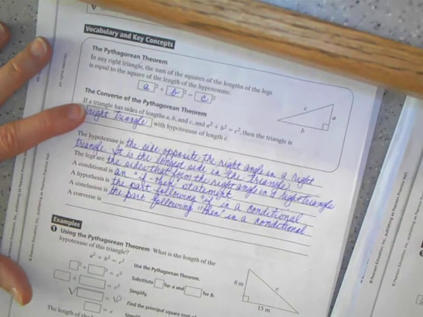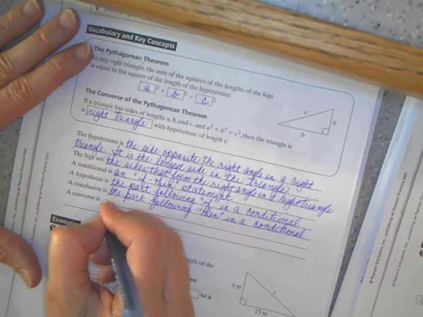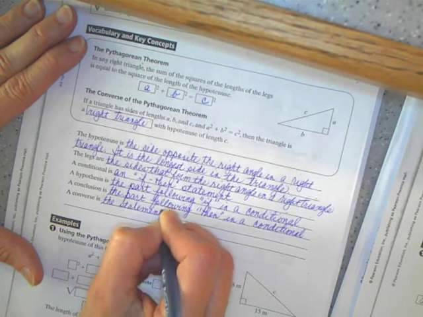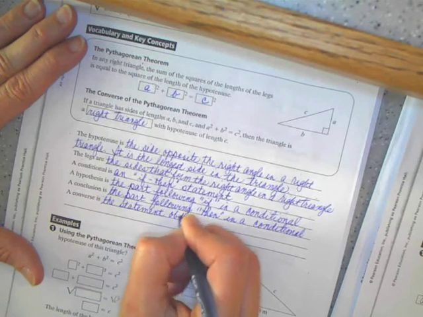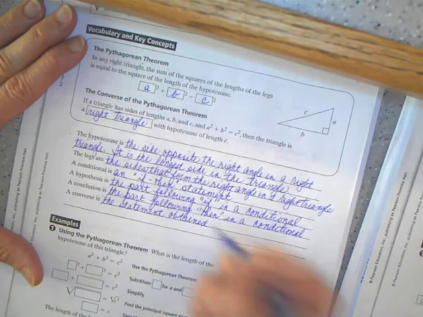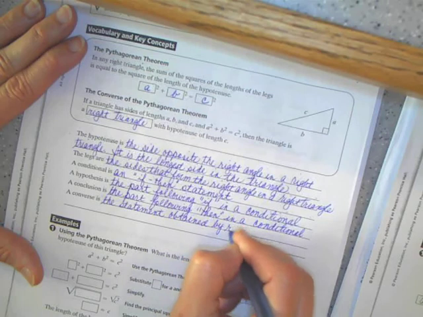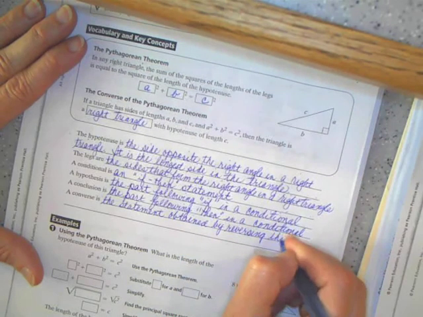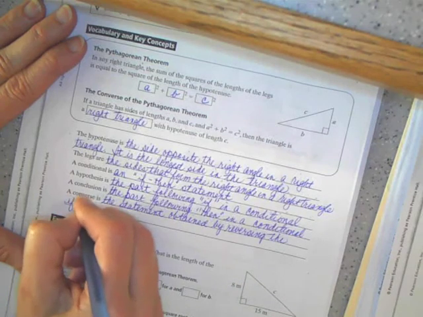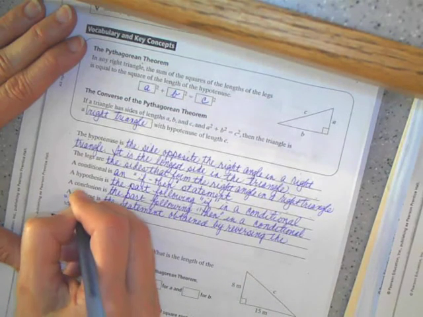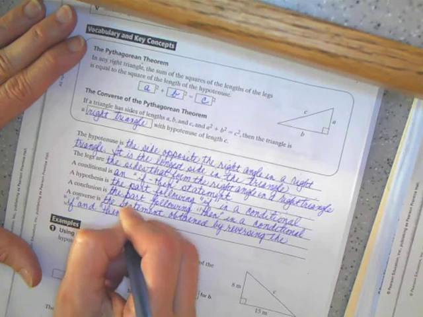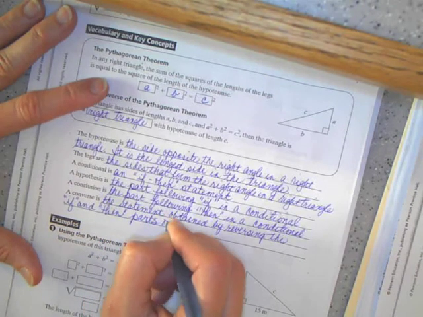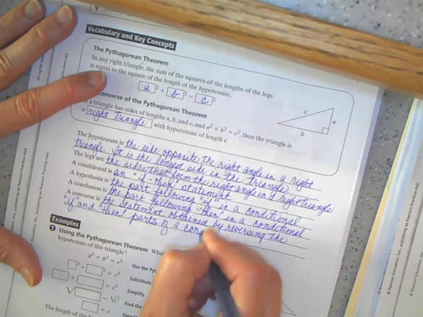And finally, a converse is the statement obtained by reversing the if and then parts of a conditional.